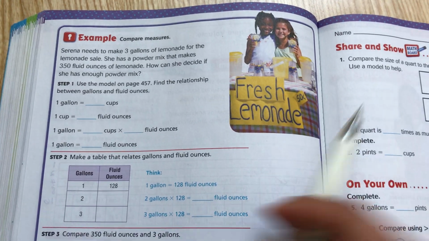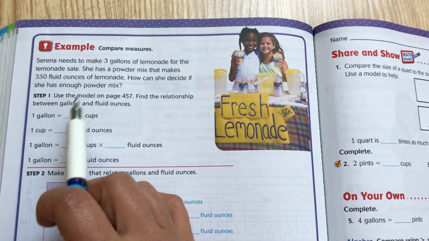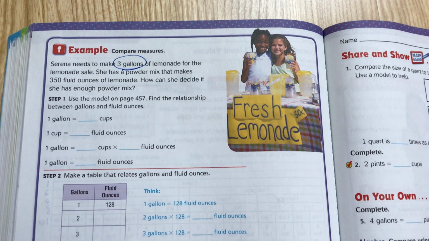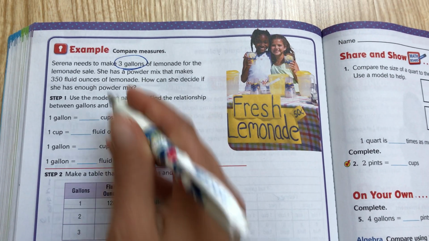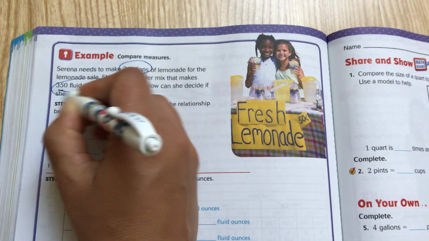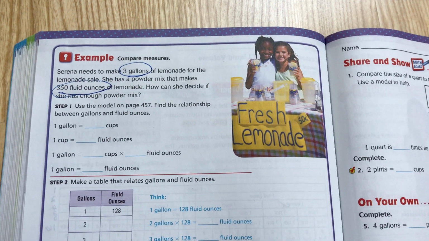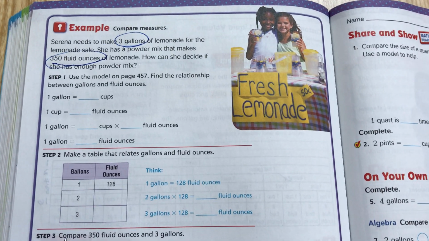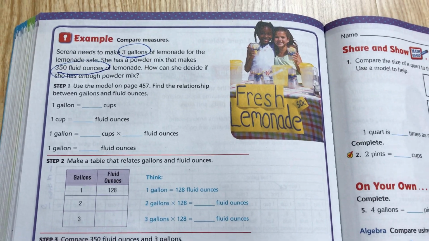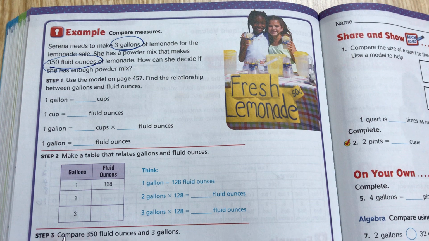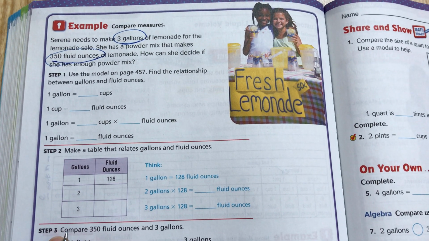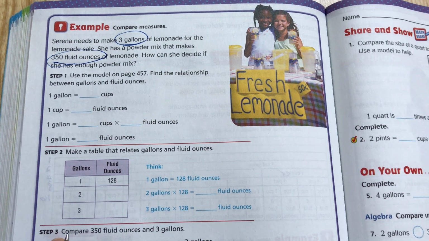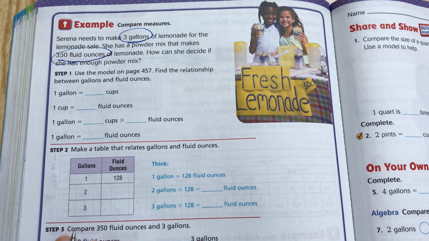In this example, we're going to compare some measures. Serena needs to make 3 gallons of lemonade for the lemonade sale. She has a powder mix that makes 350 fluid ounces of lemonade. How can she decide if she has enough powder mix? This is very similar to the conversion problems you've been working on for the past two lessons. It's figuring out the relationship between one unit of measure and another, and then finding what the multiplication is.